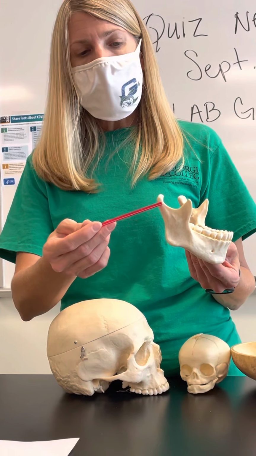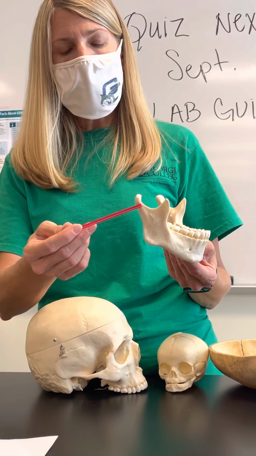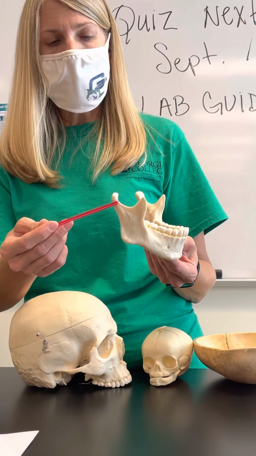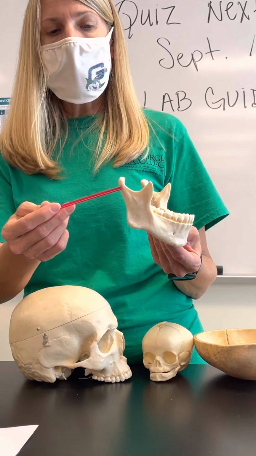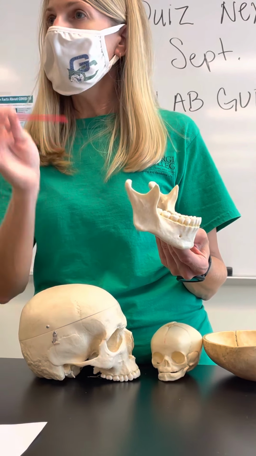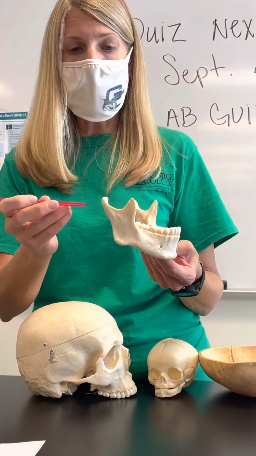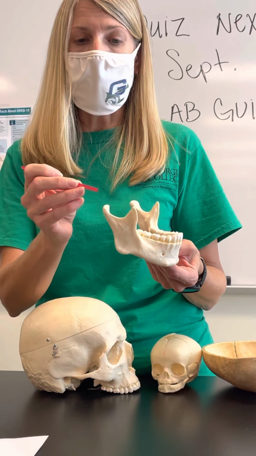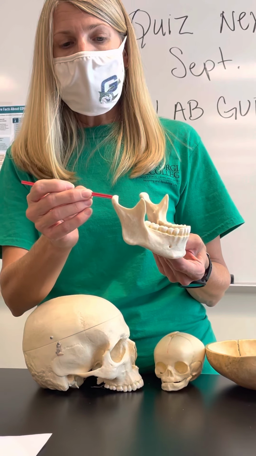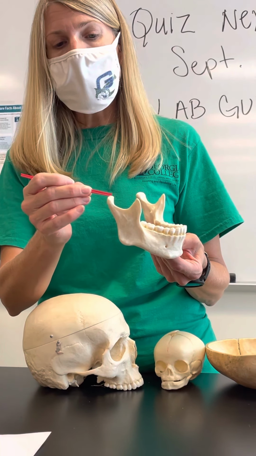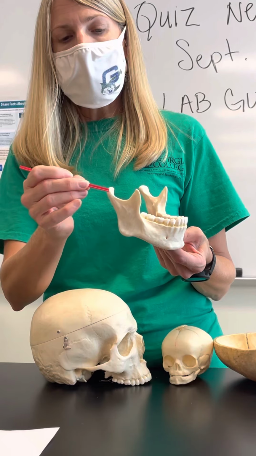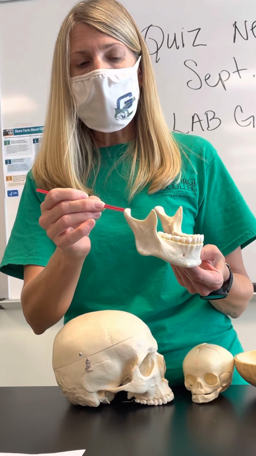The other projection is the mandibular or the condylar process. So this process is a projection projecting that bone up to the mandibular fossa. It will meet in the fossa right here on this rounded part, which is called the mandibular condyle.